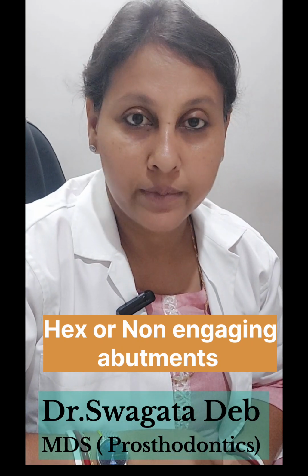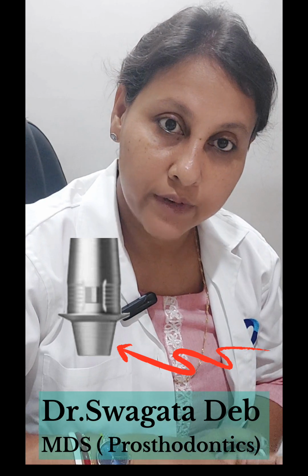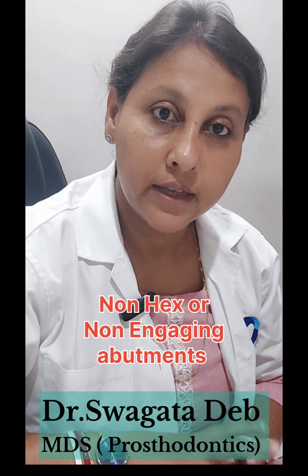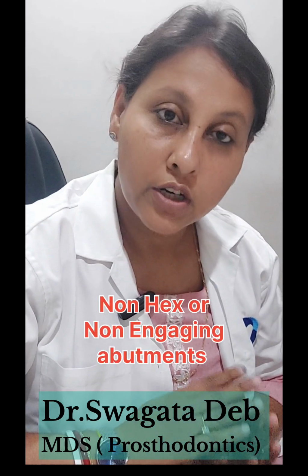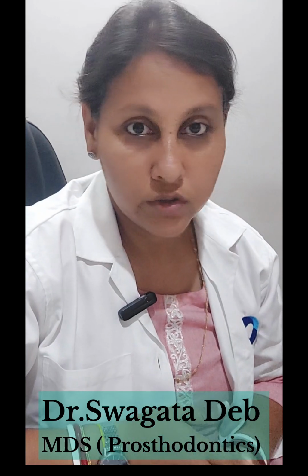In non-hex abutments, we don't have such flat surfaces that engage the implants. Those are called non-hex abutments, also known as non-engaging abutments. Usually the regular abutments which are available are hex or engaging abutments.